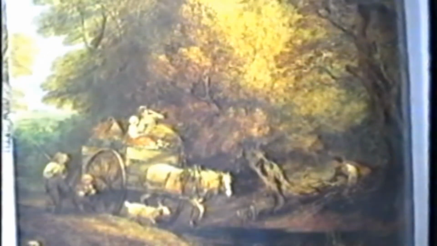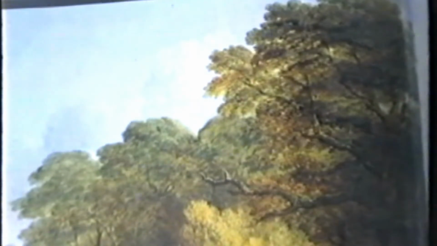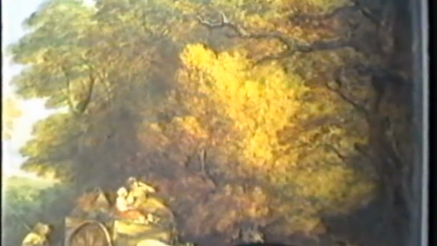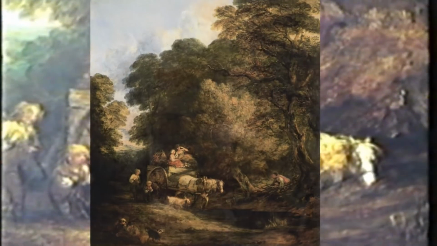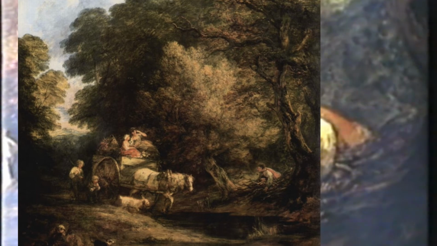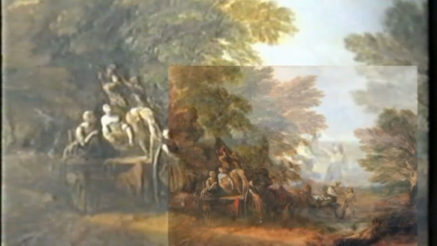One of the most modern features of Gainsborough's painting is his landscapes. In his last period, he managed to paint landscapes which point towards Romanticism and can be considered as the forerunners of the genuine landscapes of Constable. This is the Market Cart, a celebrated landscape, or another one from the same period.